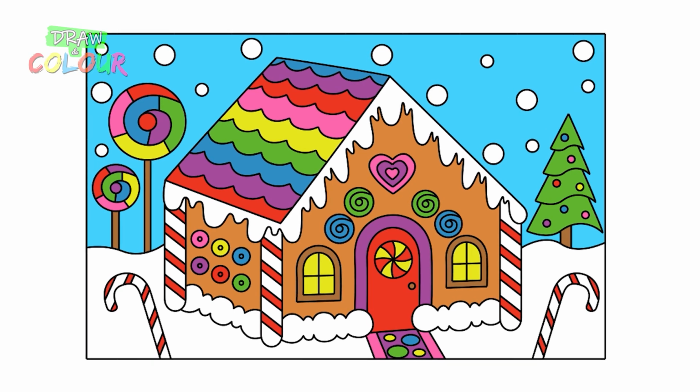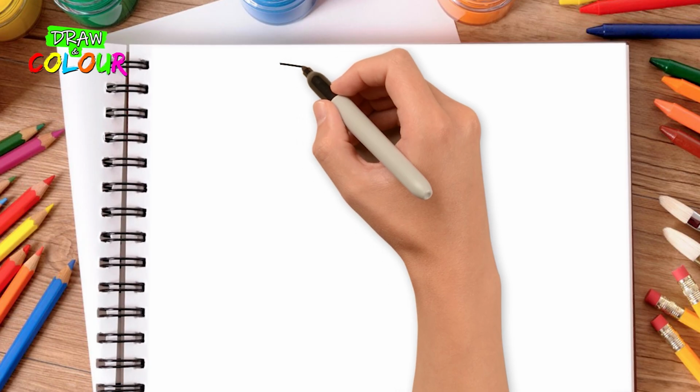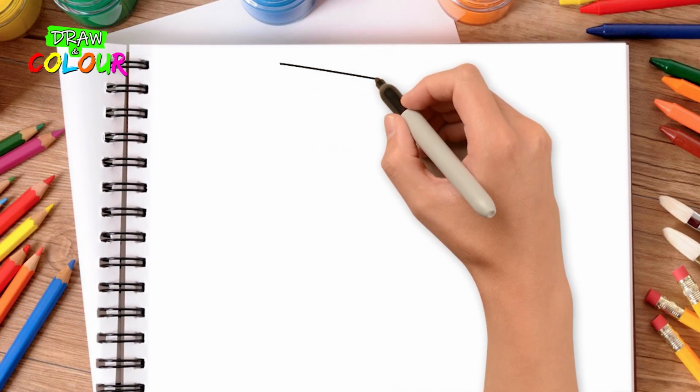Let's draw the Gingerbread Man's house together. Are you ready? Let's start! Draw the roof with a rhombus and a diagonal line.